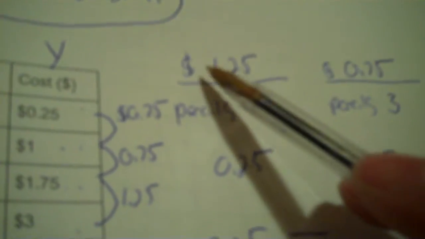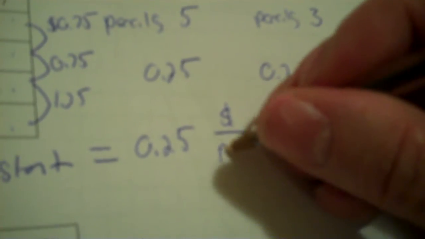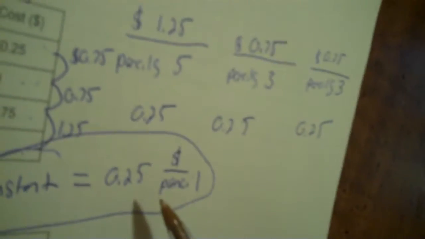This is how you do it. Well, your constant's 0.25. Now this is how you label a rate of change, okay? You make a small line, and you put dollars, and then pencil, but drop the S. That means every time you buy one pencil, the cost goes up by 25 cents, okay?